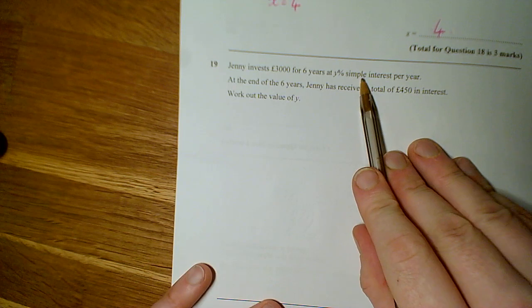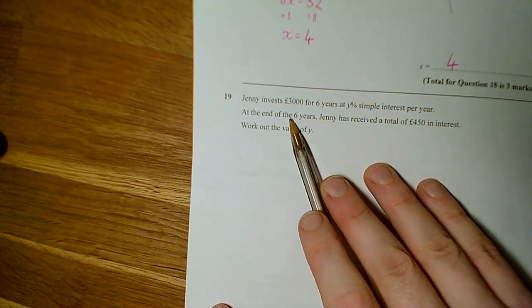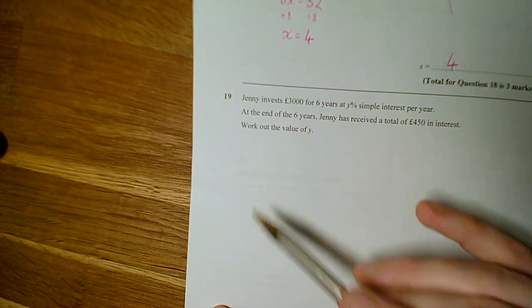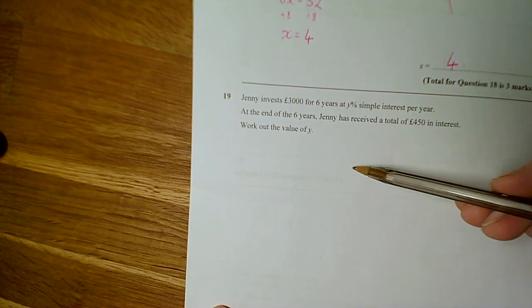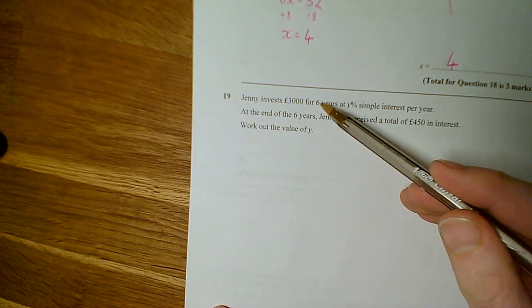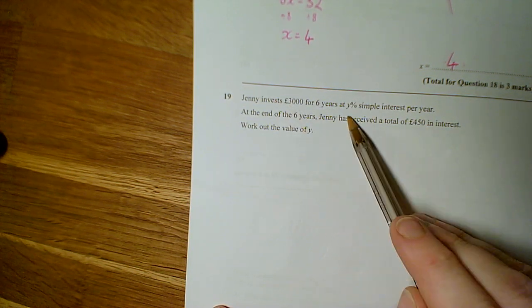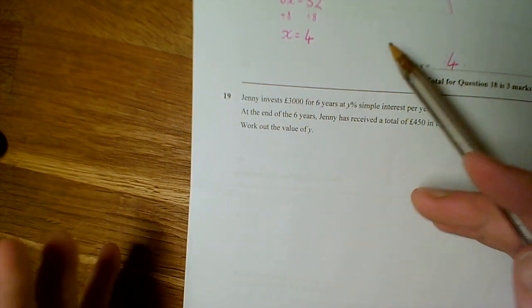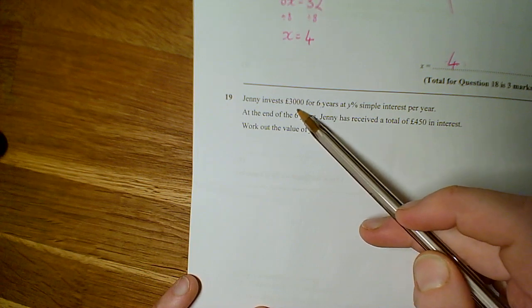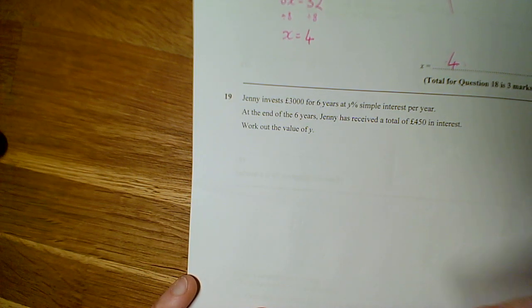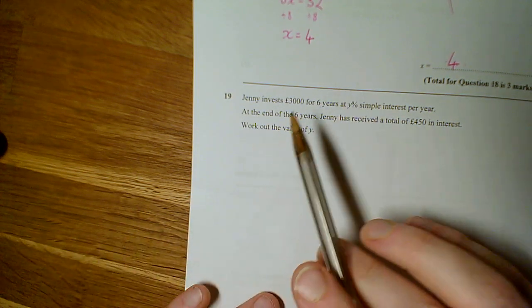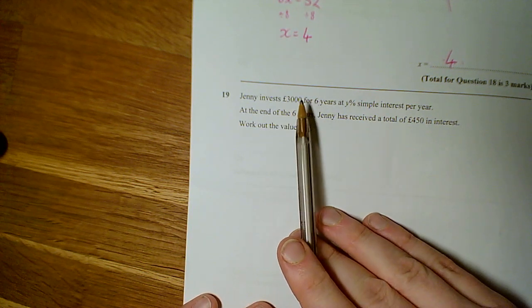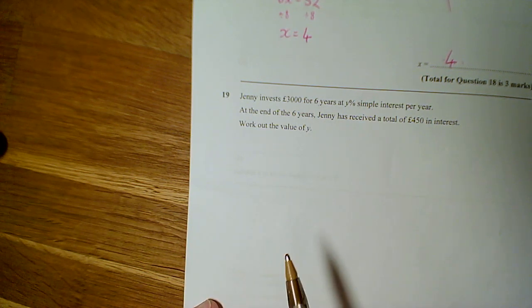Right. Simple interest is a weird thing. It doesn't really exist in real life. But what it means is that you're going to get the same amount of interest every year. So however much Jenny's getting, whatever the Y percent is, say she gets 10% a year, that means 10% of this is 300, so she gets 300 every year. It doesn't compound. I genuinely don't know many examples where this exists in real life apart from a maths exam.